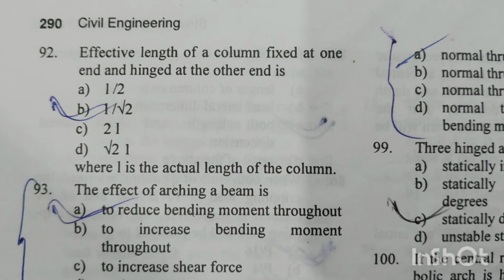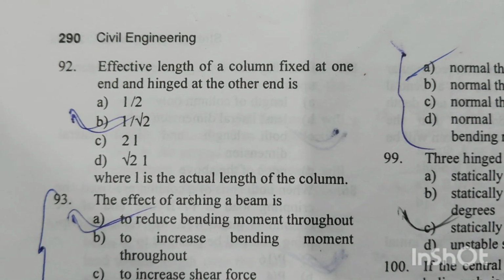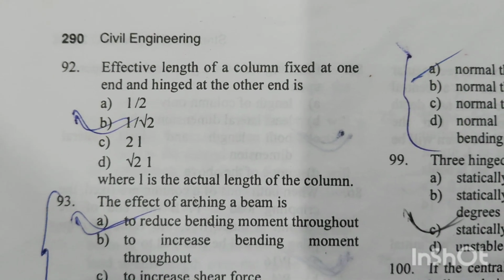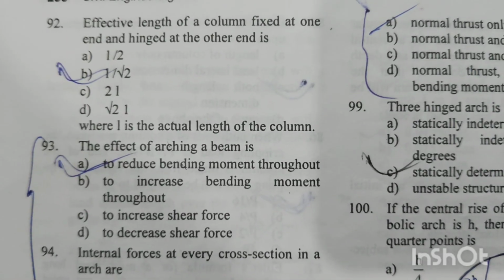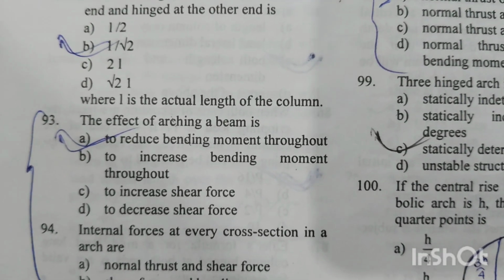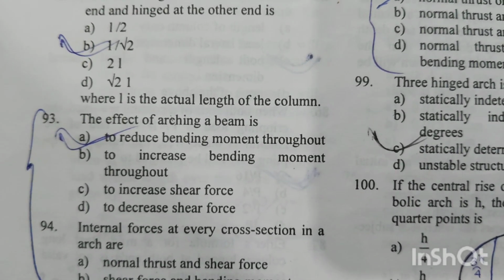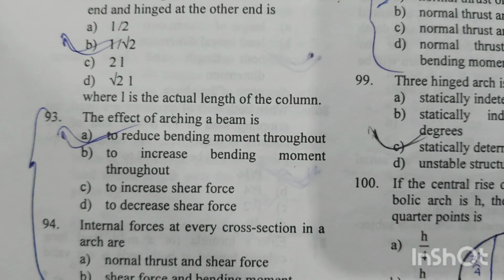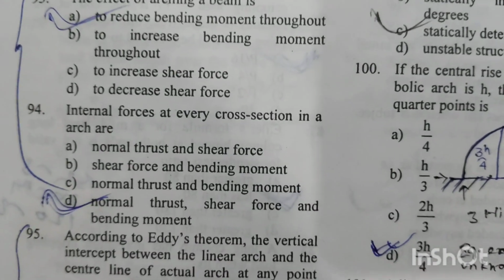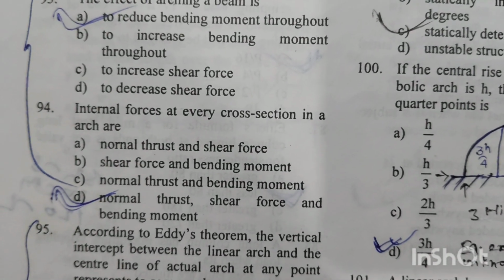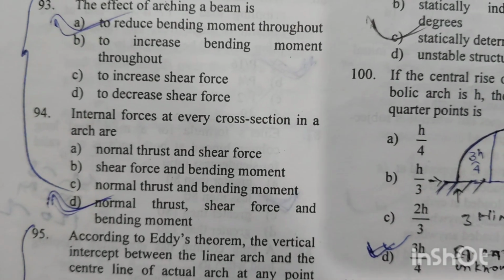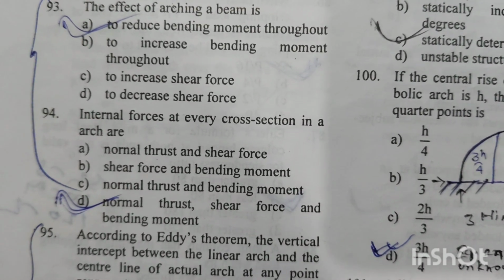Number 92. Effective length of a column fixed at one end and hinged at the other end is L by root 2. Option B is right answer, where L is the actual length of the column. Question number 93. The effect of arching a beam is to reduce the bending moment throughout. Option A is right answer. Question number 94. Internal forces at every cross section in an arch are normal thrust, shear force and bending moment. Option D is right answer.